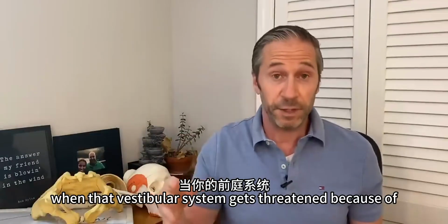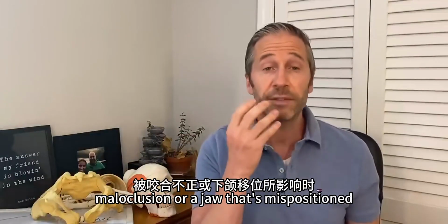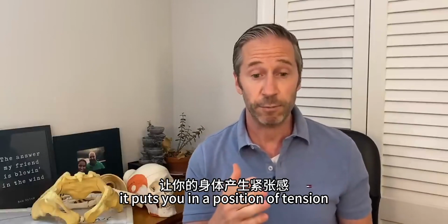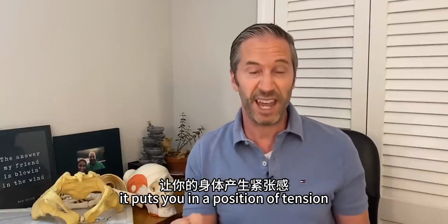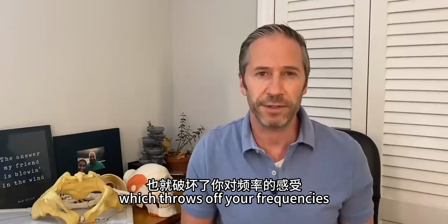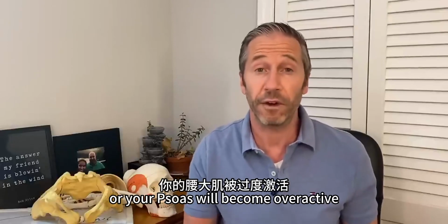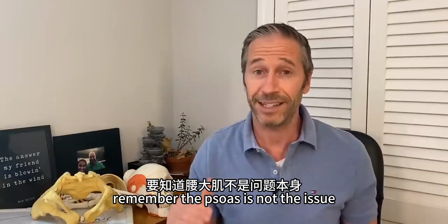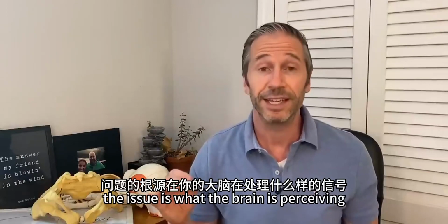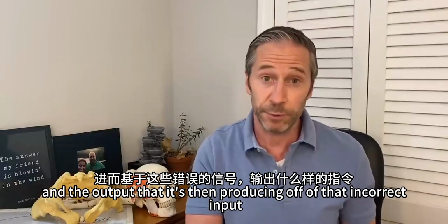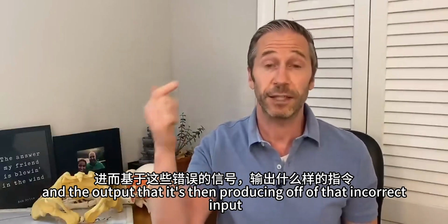When that vestibular system gets threatened because of malocclusion or a jaw that's mispositioned, it shifts your body weight. It puts you in a position of tension, which throws off your frequencies, and at that point your hip flexors or your psoas will become overactive. But remember, the psoas is not the issue, the hip flexor is not the issue. The issue is what the brain is perceiving and the output that it's then producing off of that incorrect input.